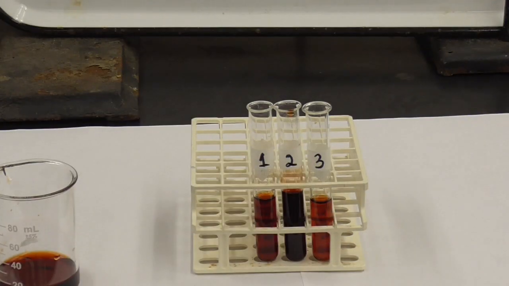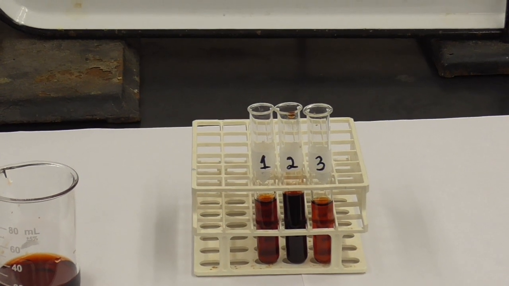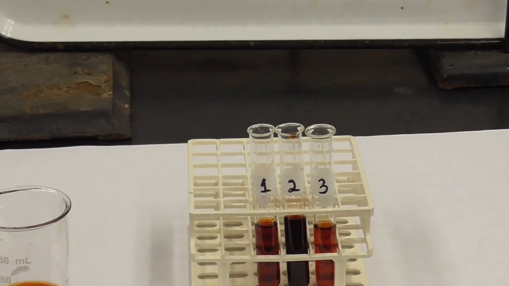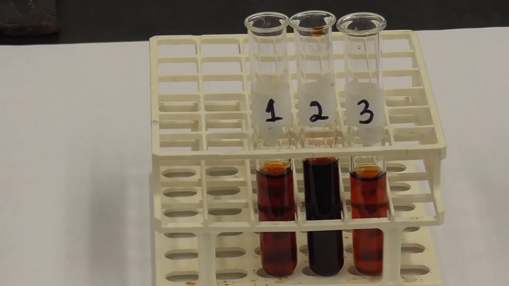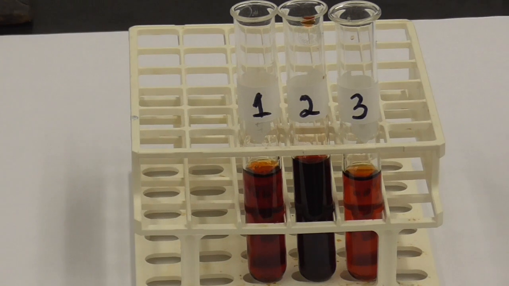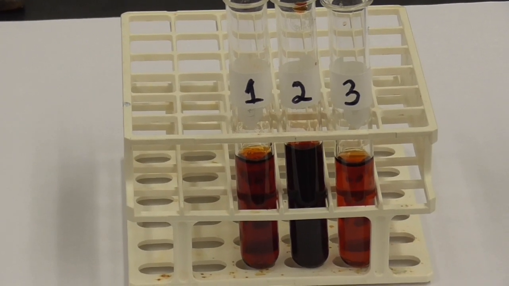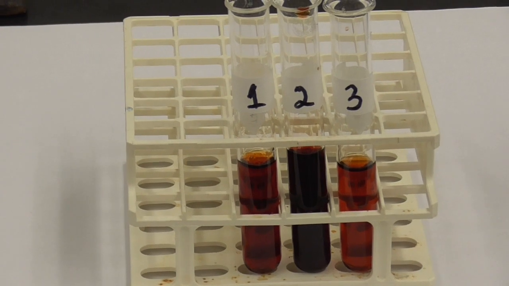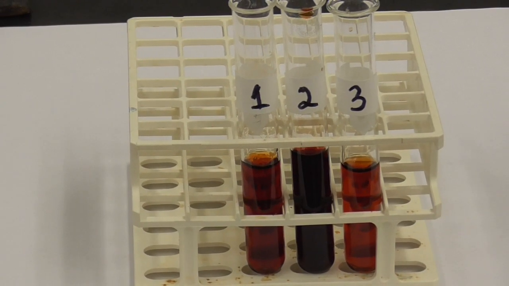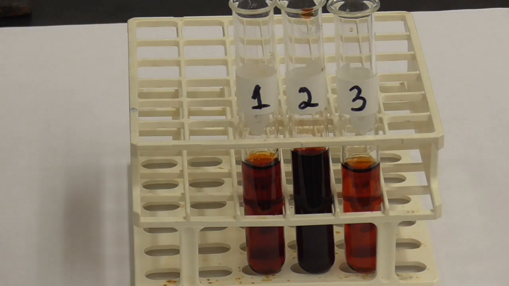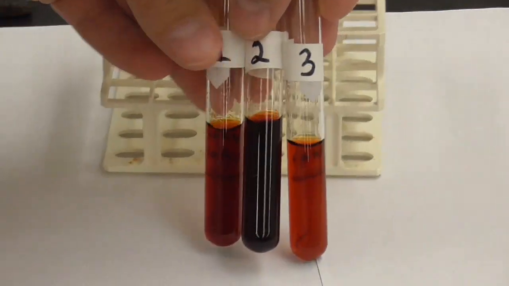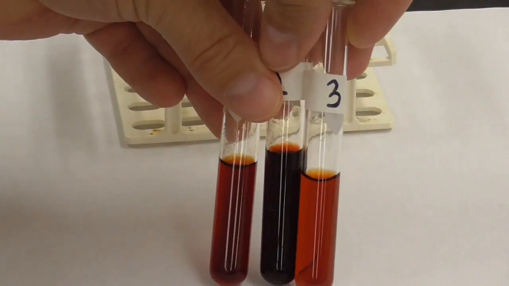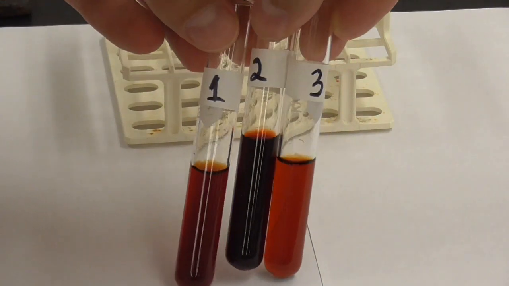Okay, so you're comparing the colors in test tube 1 and test tube 2 with the color in test tube number 3. I'll take them out of the rack so that you'll have a nice white background to hopefully see the colors. There you go, so you can see the numbers.